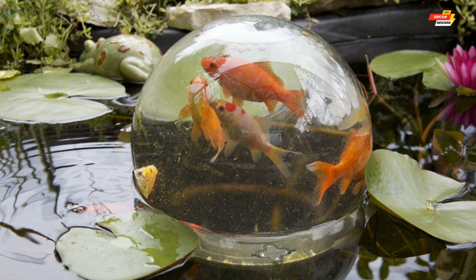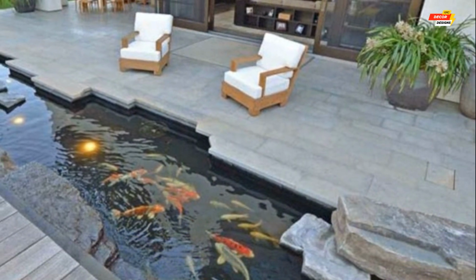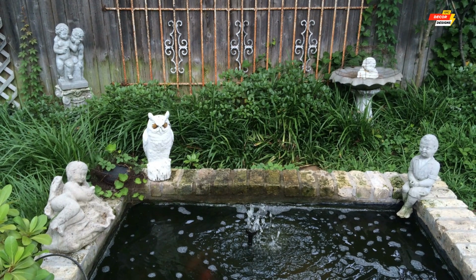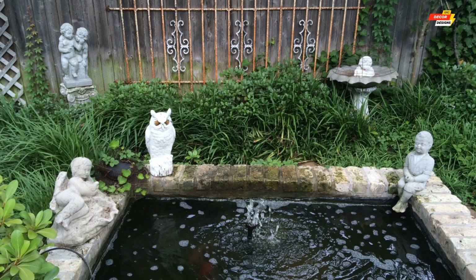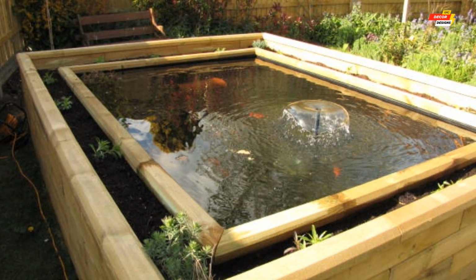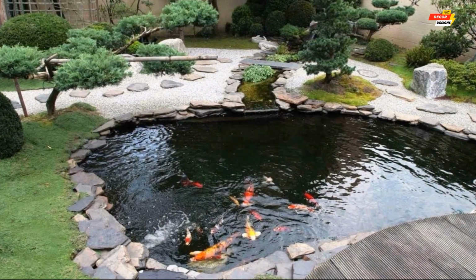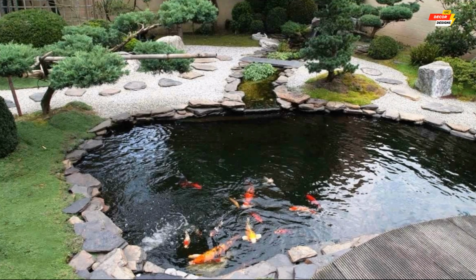How to decorate your fish pond for your garden to look beautiful. To create a visually appealing fish pond, consider these decorating tips. First, choose the right plants. Select aquatic plants that are suitable for your climate and pond size. Second, incorporate rocks and stones. Use rocks and stones to create different levels and textures.